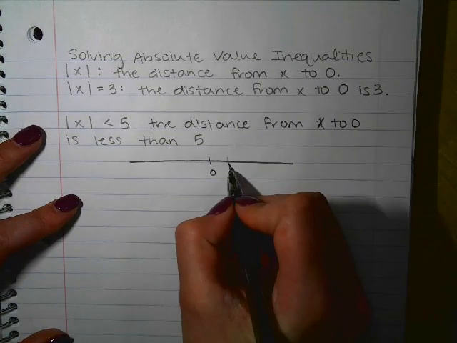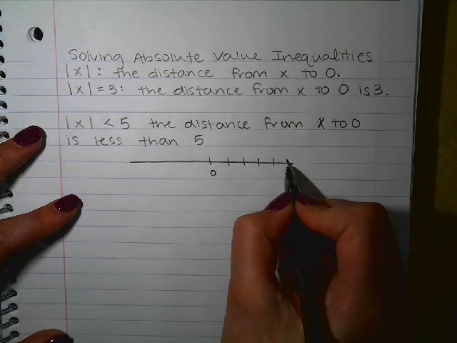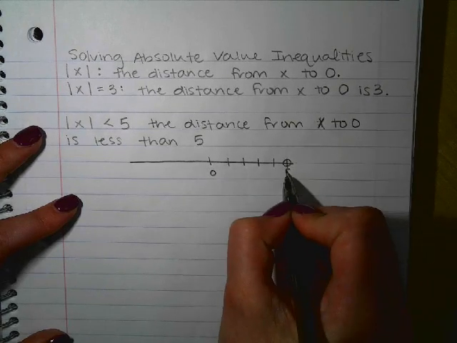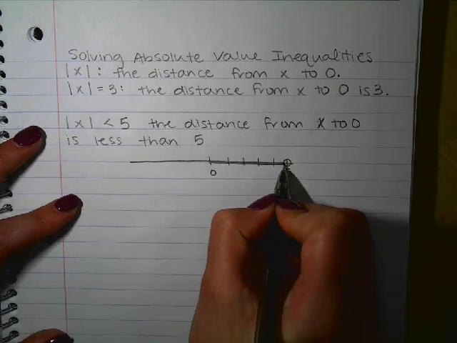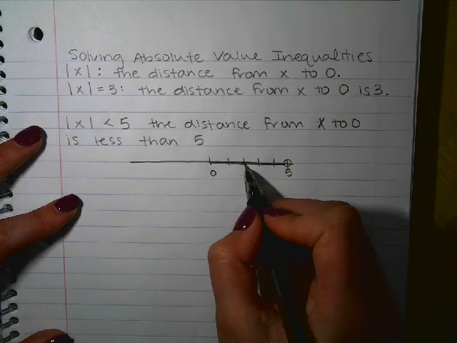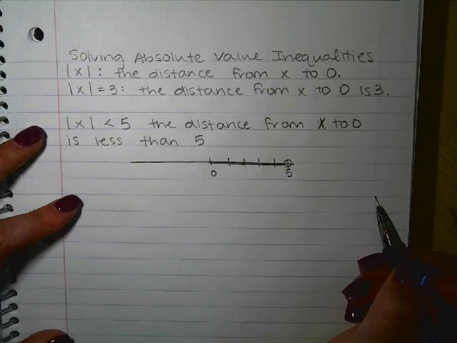If we think about a number line, here's 0. x could be 1, 2, 3, or 4, but it could not be 5. It has to be less than that. It could be 4.9, 2.8, any of the values there, but it can't be 5 exactly.